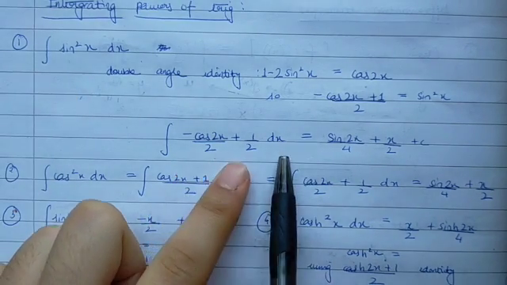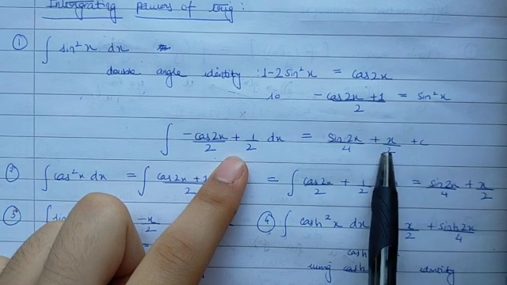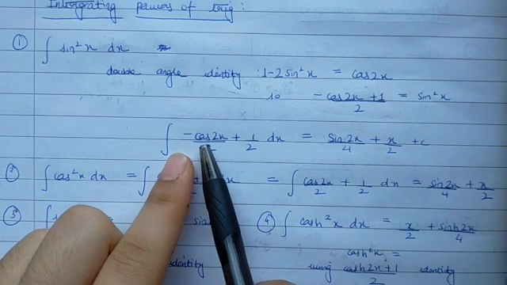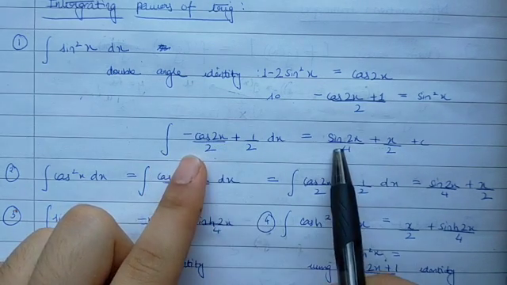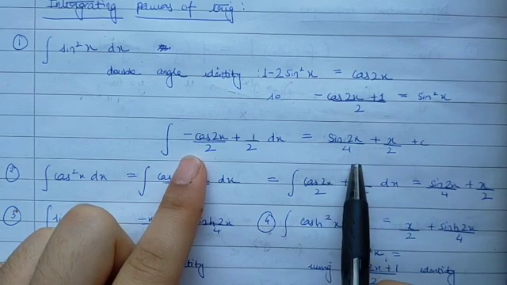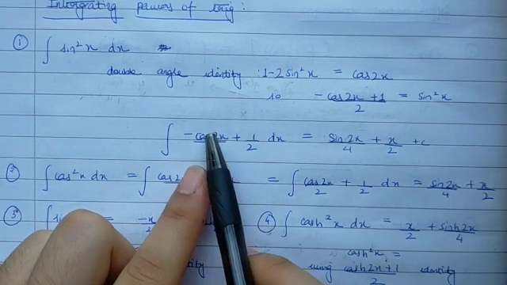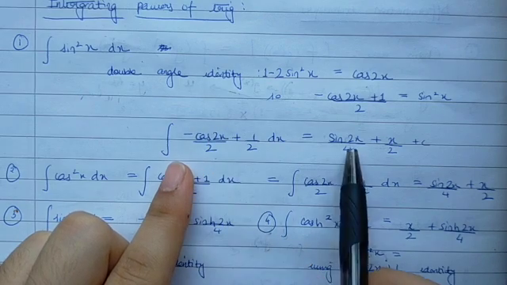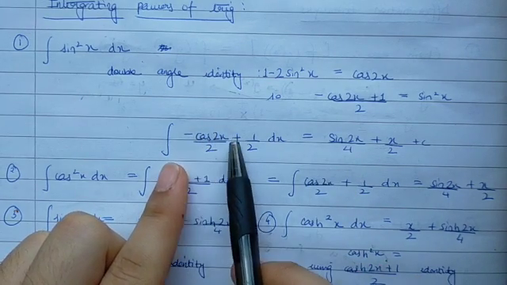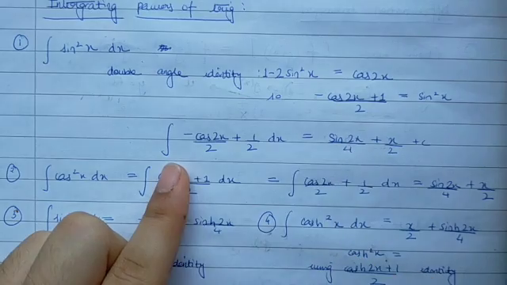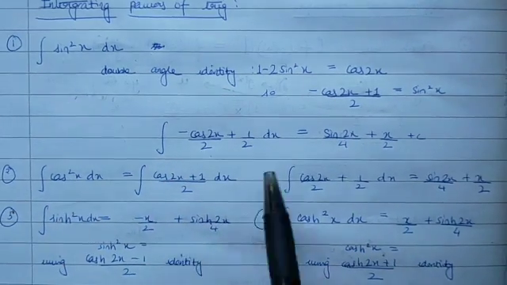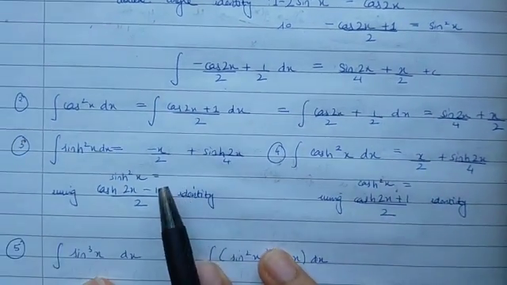So the half will obviously become x over 2, and the minus cos 2x over 2 becomes sine 2x over 4, because you divide by the derivative of the 2x, and the minus cos x becomes sine x. So we have that there, and that's just a very simple answer here.